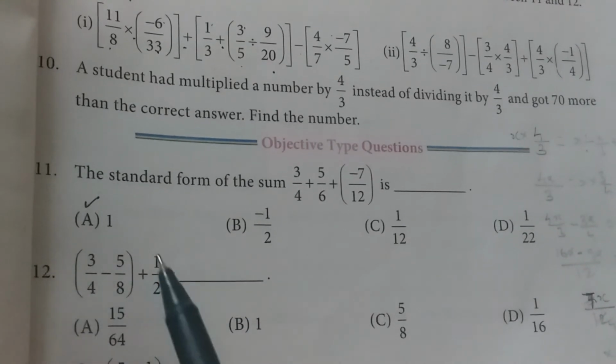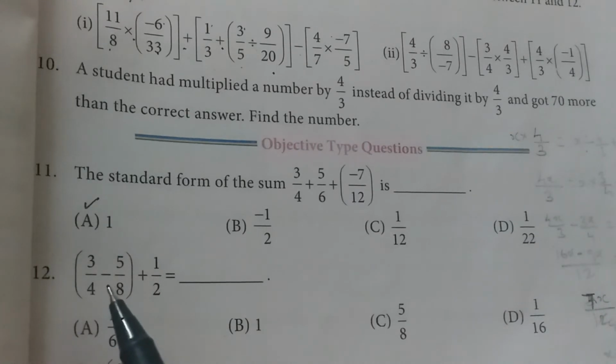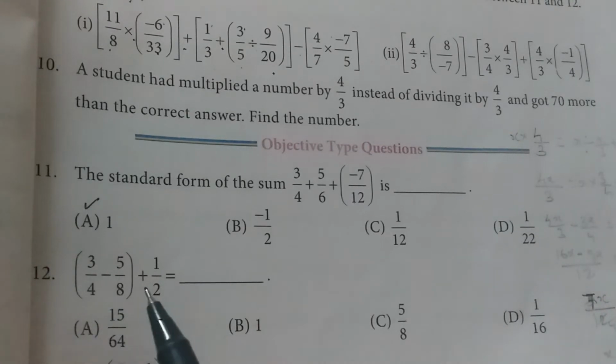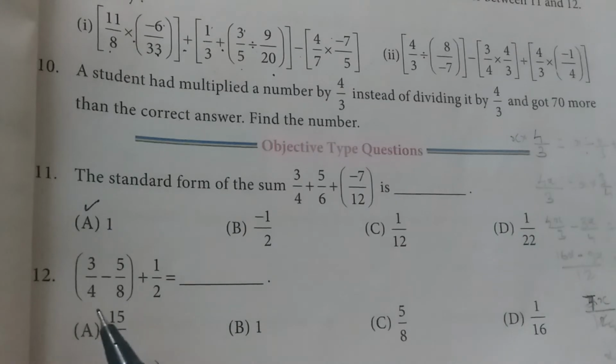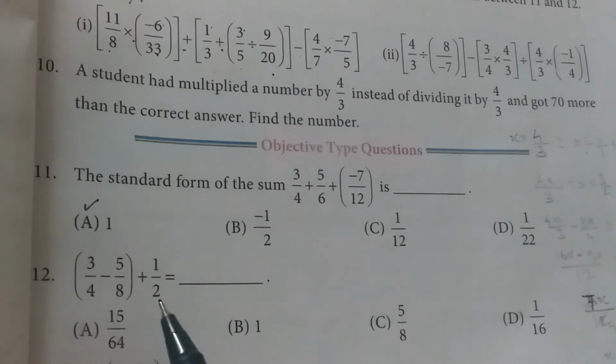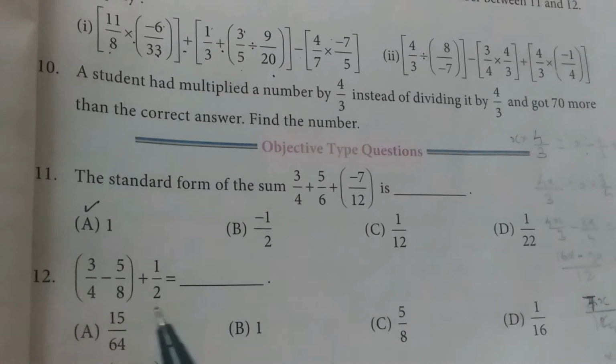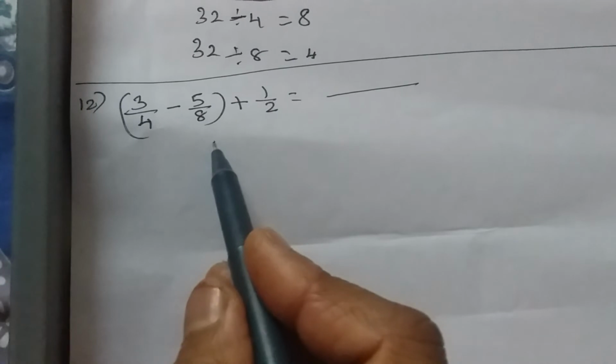So even here we have to work within the brackets first. Within the bracket, what do you have? Subtraction. Subtract them and then add 1 by 2. Again, the denominators are different. It is addition and subtraction. So what do we have to find? We have to find the LCM and simplify. Come on, let's see. We'll start inside the bracket first.